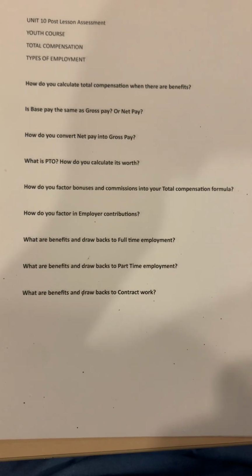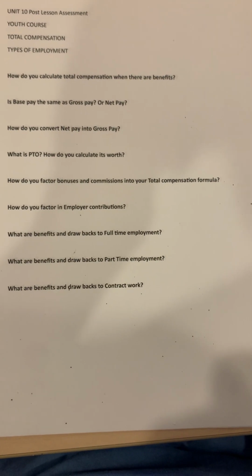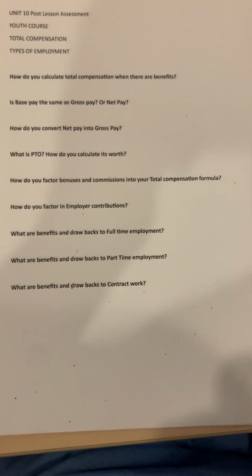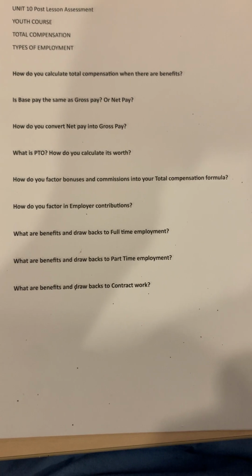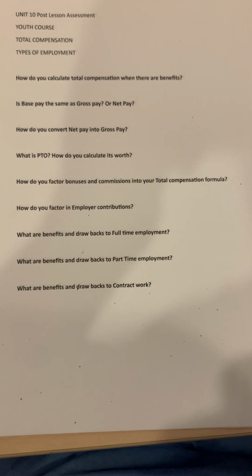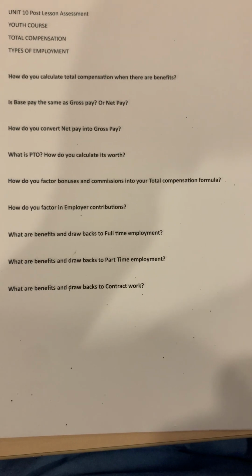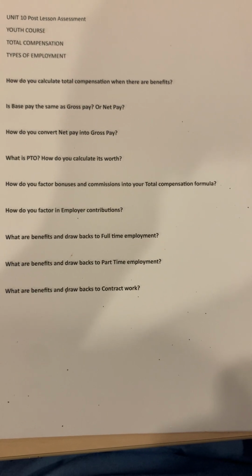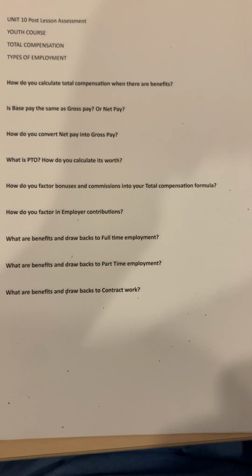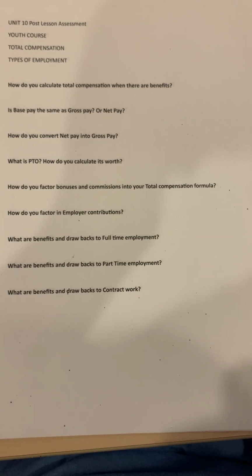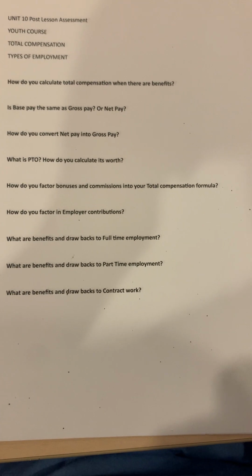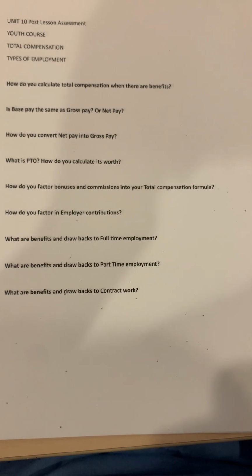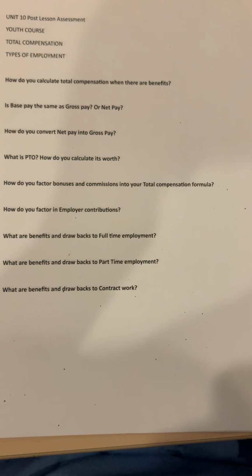So the next question is about base pay. Is the base pay the same as gross pay or net pay? Well, the base pay is the amount of pay that the boss pays you. And the gross amount is the full amount that the boss pays you. Now, some of it will be withheld for taxes and benefits, which will leave you with net pay. Net pay is what you take home. So when you're doing your total compensation calculation, you are using gross pay as a representation of your base pay, not the net pay.